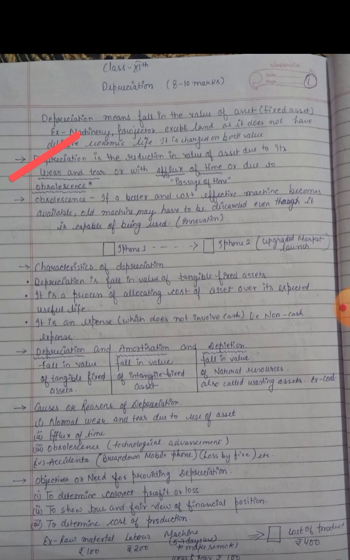That means when there is a fall in the value of fixed assets due to use, this is known as depreciation. Depreciation causes wear and tear. Efflux of time means passage of time, and obsolescence means outdated technology. It reduces the value of the asset.